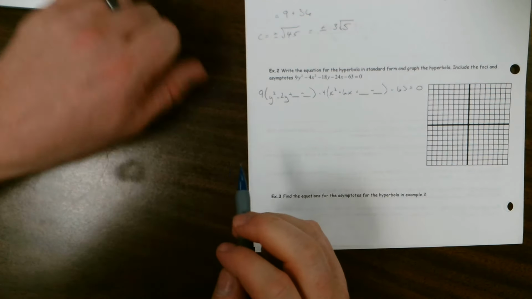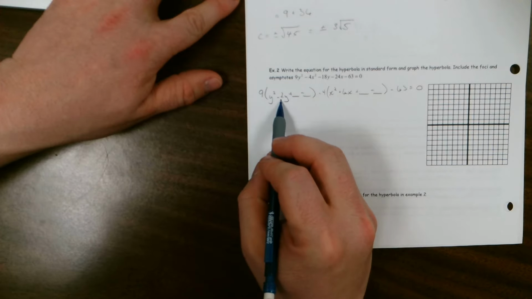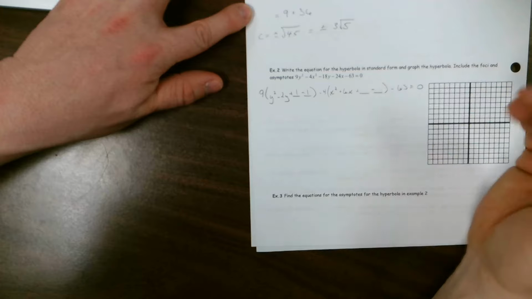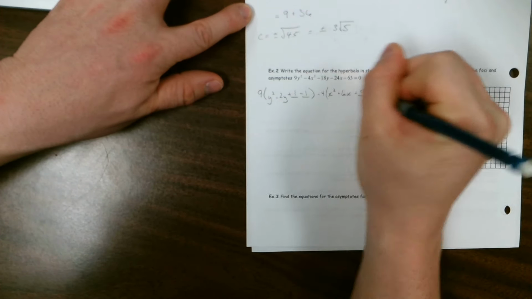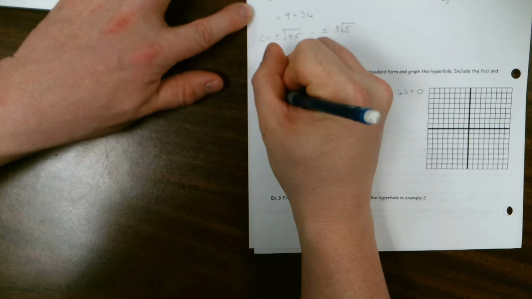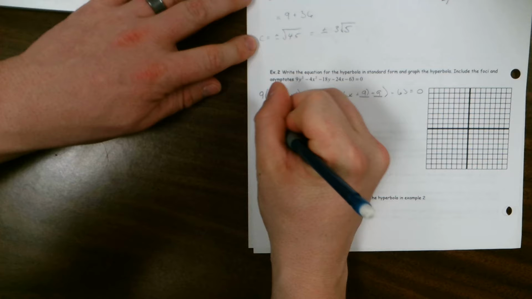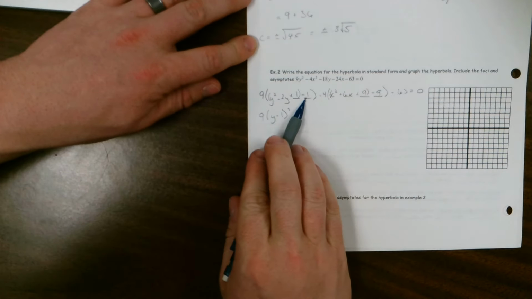Completing the square is b over 2 squared. So we are going to take negative 2 divided by 2 is negative 1, squared is 1. And 6 divided by 2 is 3, squared is 9. And now we're going to have a nice perfect square trinomial. Recalling, as we are factoring, that this is not actually a negative 1.